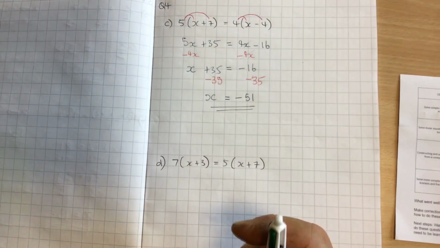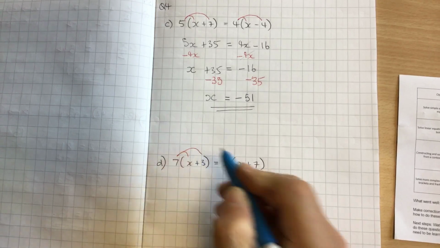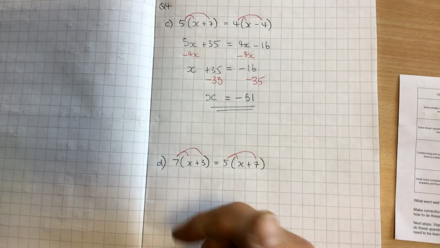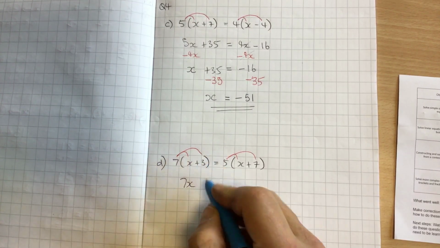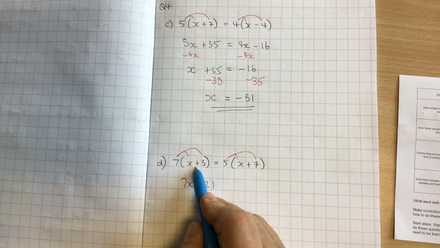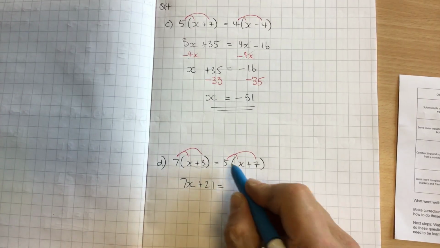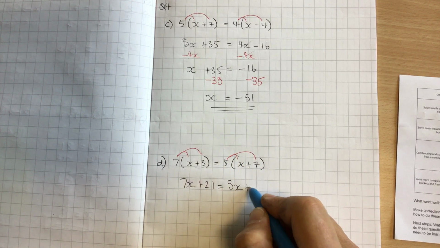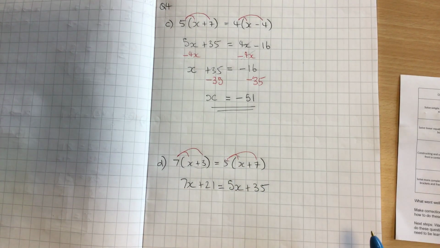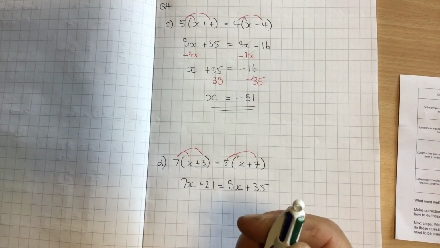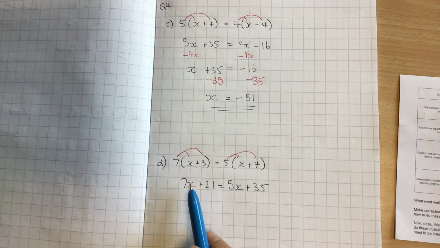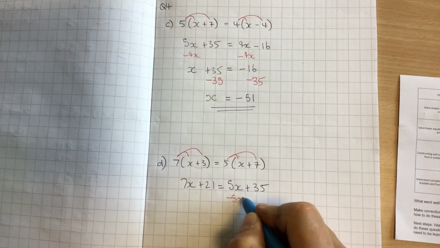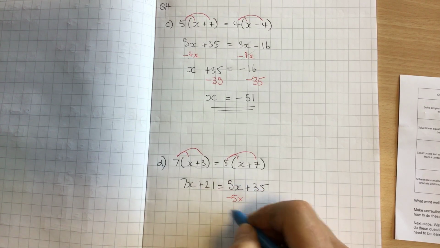Next question. Again, let's expand out the brackets and turn this into something that's a little bit easier to deal with. 7 times x is going to be 7x. 7 times 3 is 21, and it's a positive 3, so it's positive 21. 5 times x is 5x. 5 times a positive 7 is positive 35. Now, I need to take away some x's, so I get x's just on one side. There's more x's on this side, so let's get rid of all of these. Take away 5x. That's going to get rid of x's from this side.